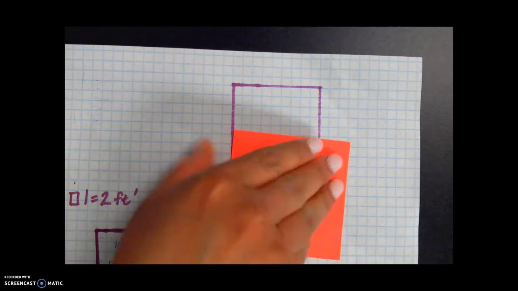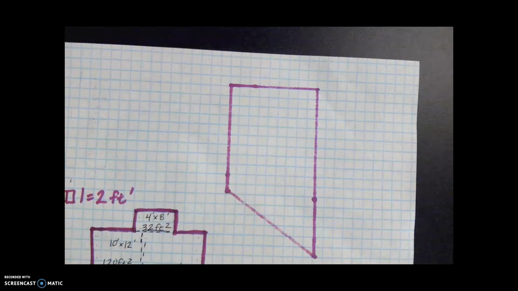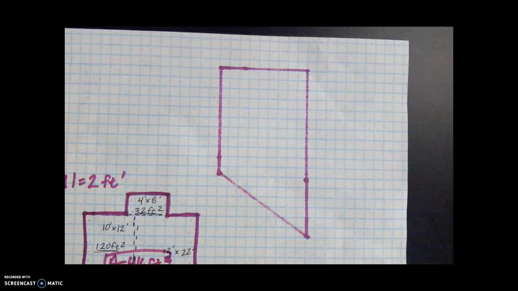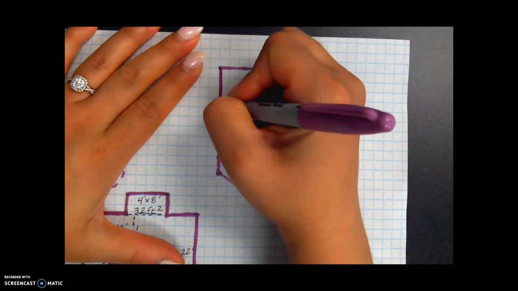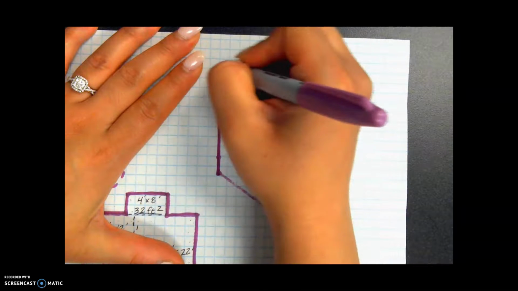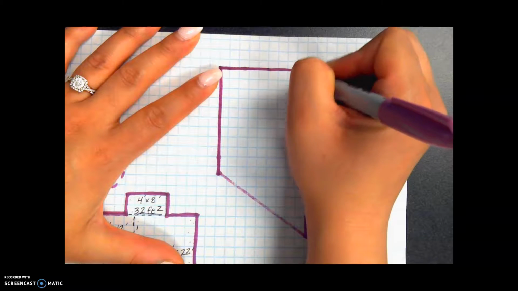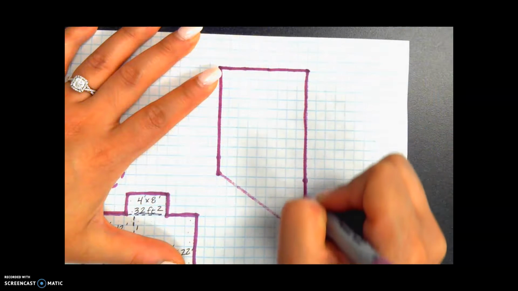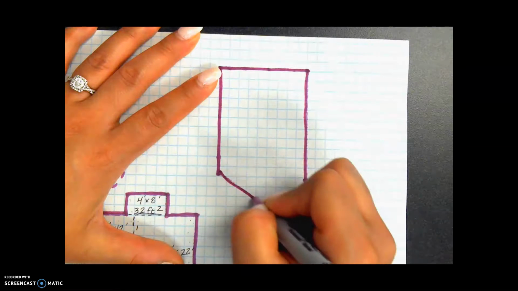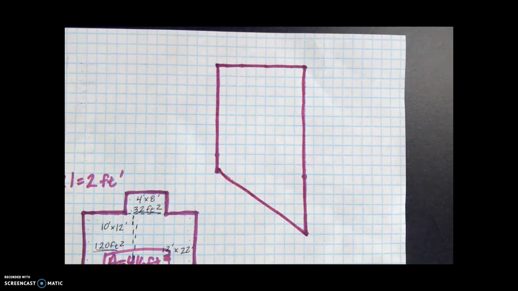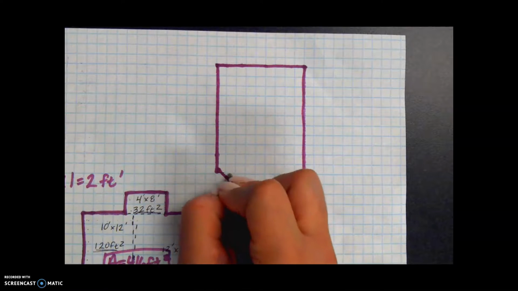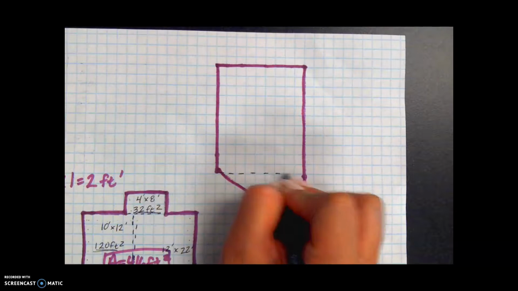Same if you have a shape that's similar to this. Hopefully you can see it. It looks like a square or a rectangle combined with a triangle. Let me make it a little bit darker so you can see. All right, so that part is obviously a rectangle and a triangle, so I would divide it into sections here.